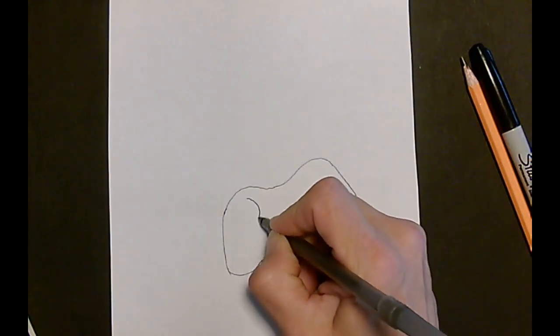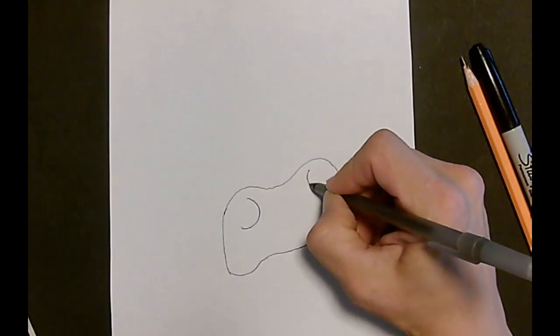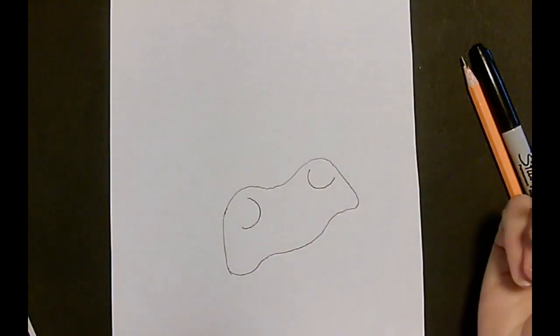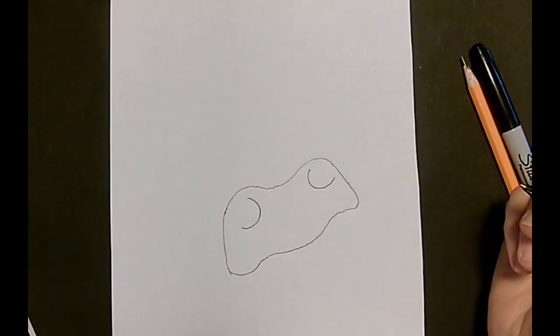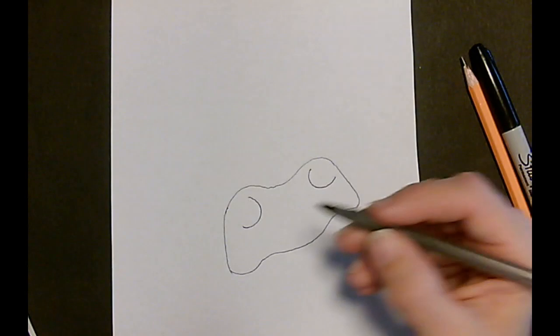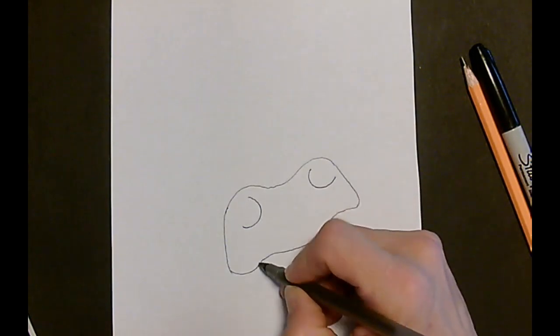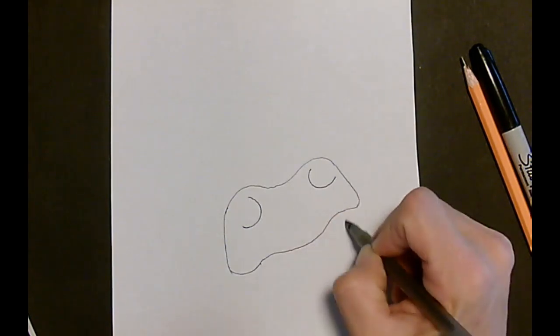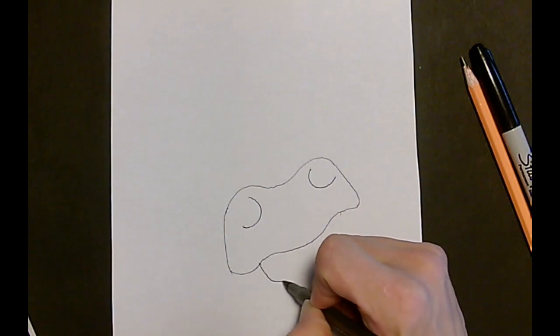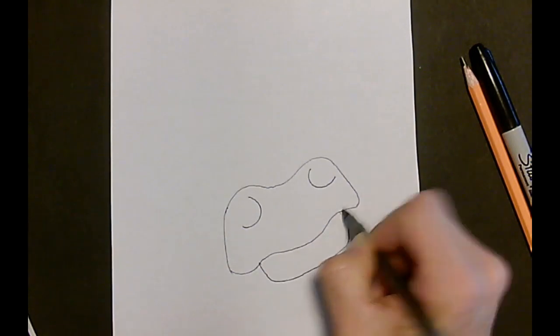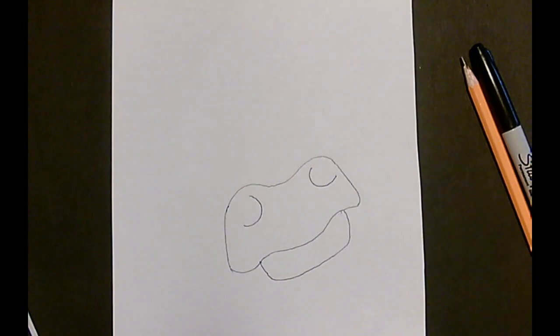And you're going to do a backward C on this side and kind of a crooked C on that side, and you have his nostrils. And then up underneath, from about this bump right here to that bump right there, we're going to draw the lower jaw.